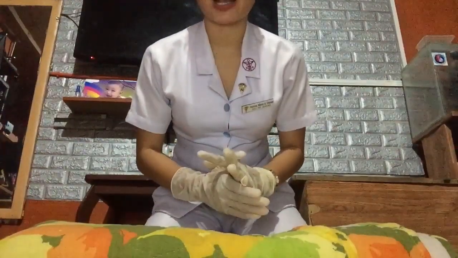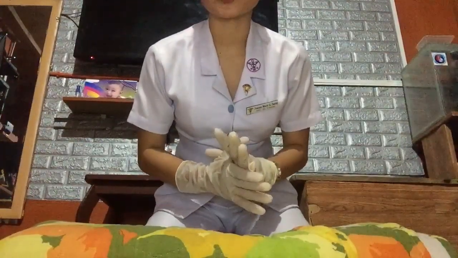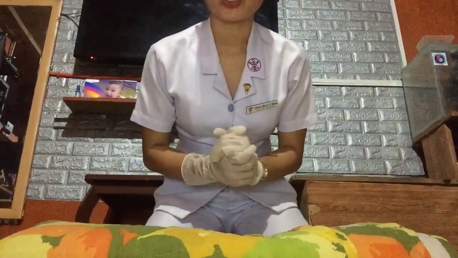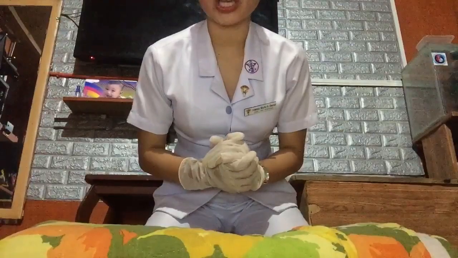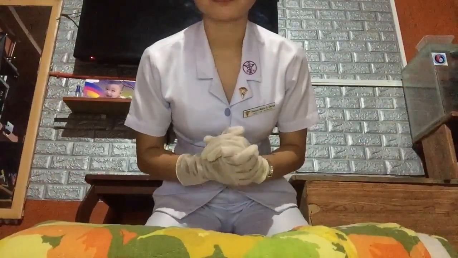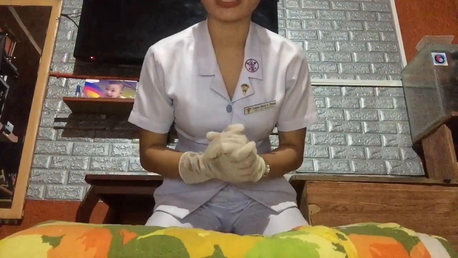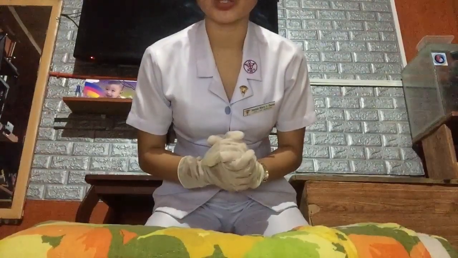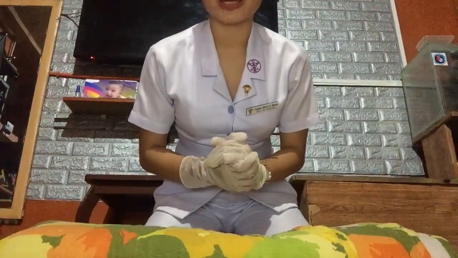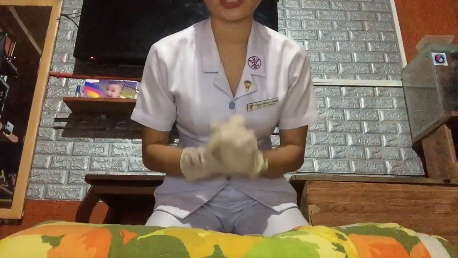So place the pads. One will go over the upper right area of the chest, just below the clavicle, and the other one will be placed beneath the patient's armpit, just below the nipple.